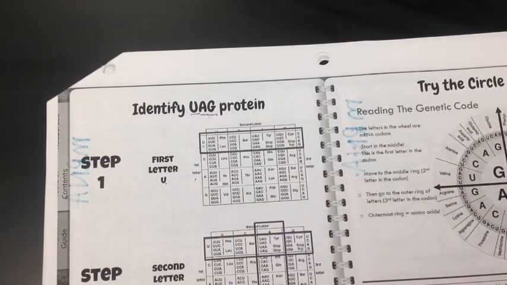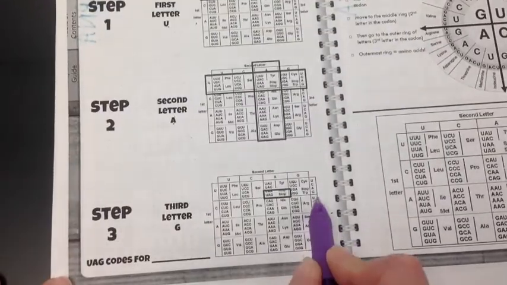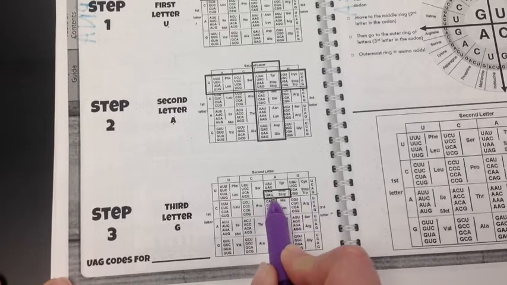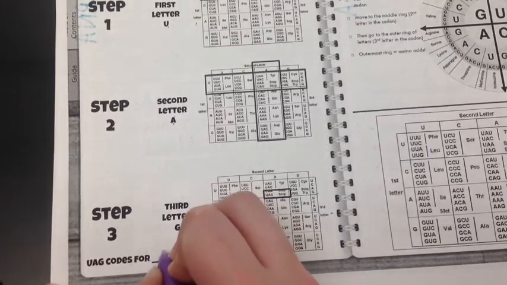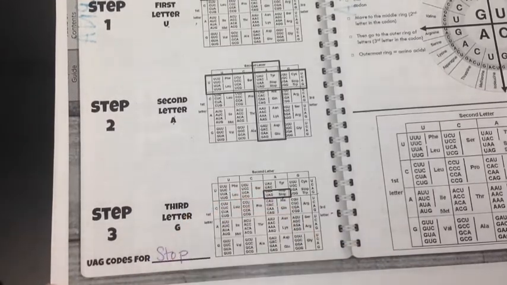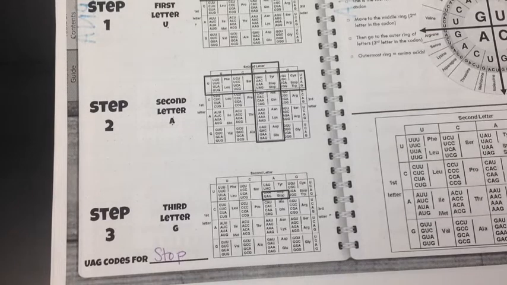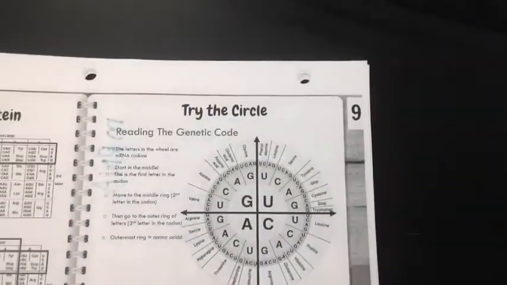Now the third letter is on this side, G. UAG, and what's that say right there? Stop. So UAG codes for a stop codon. That means that in amino acids, whenever you hit this UAG, it stops and then it will start a new protein.